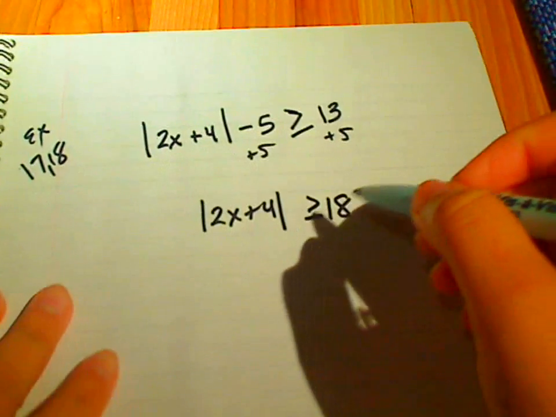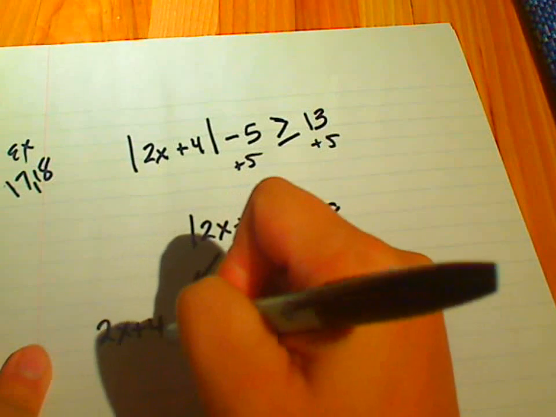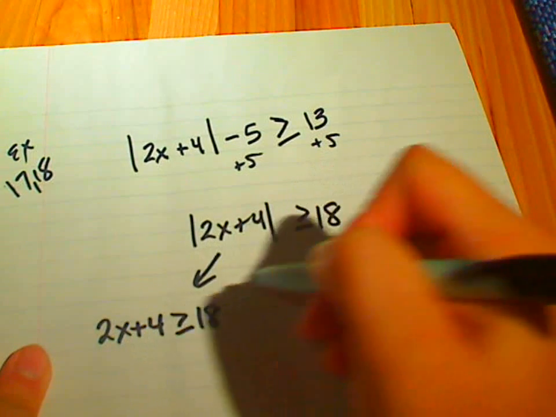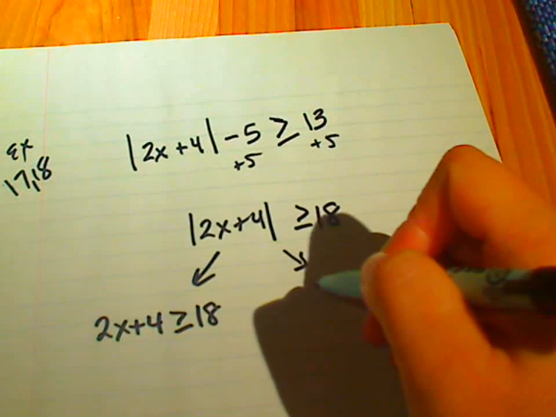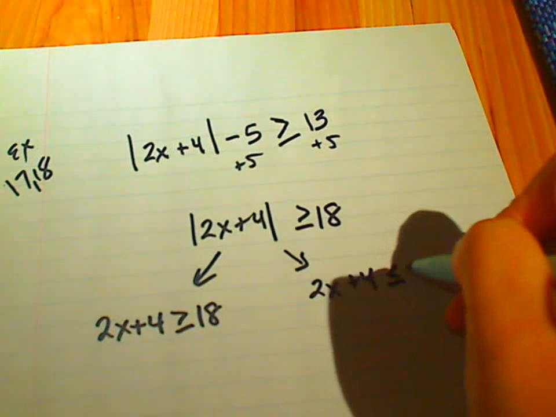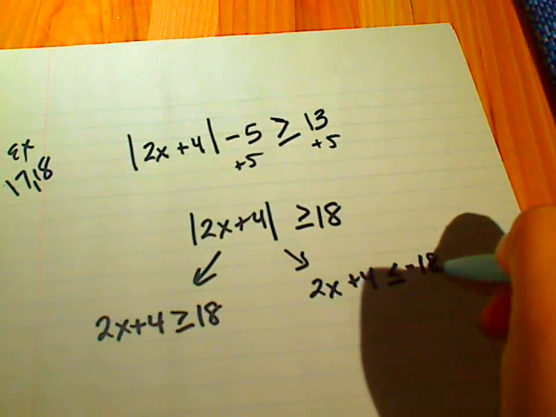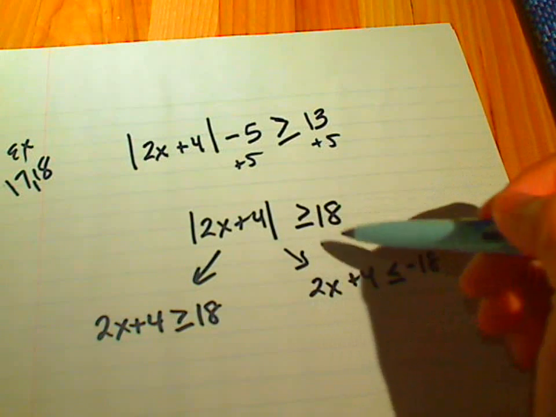Now since I have this, I need to figure out the numbers that are going to give me bigger than or equal to positive 18, so what solutions for the variable, and then the ones that give me less than or equal to negative 18, because when I plug a negative 19 in here and take the absolute value it will still be bigger than 18.